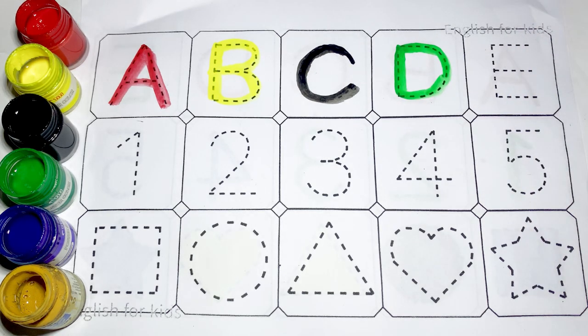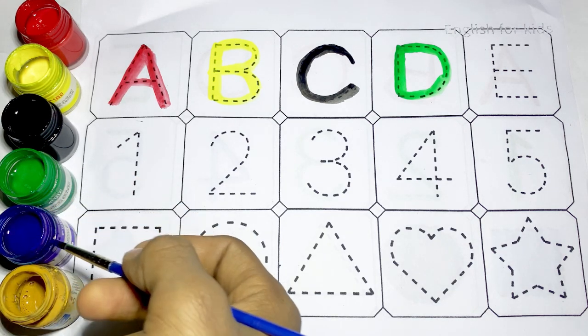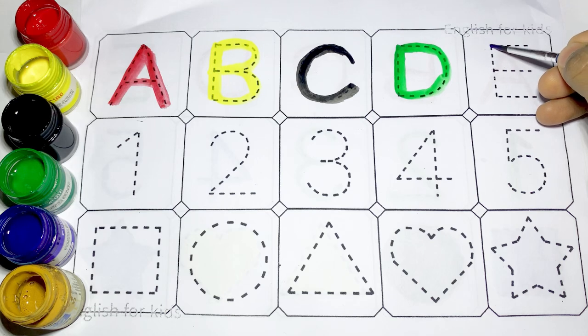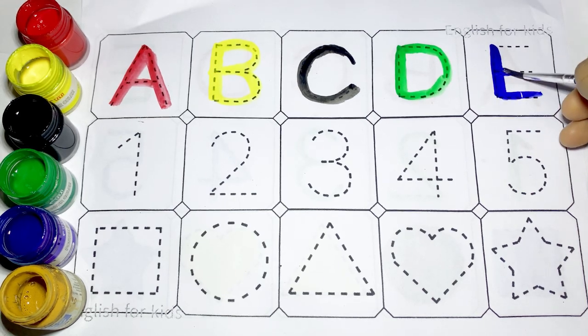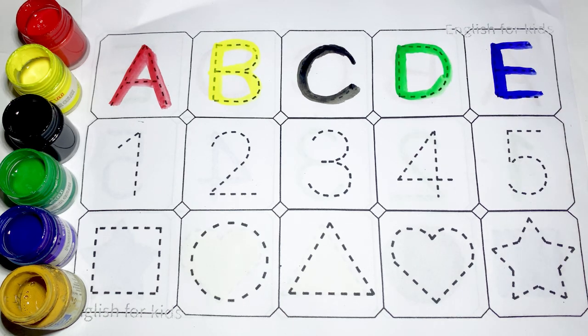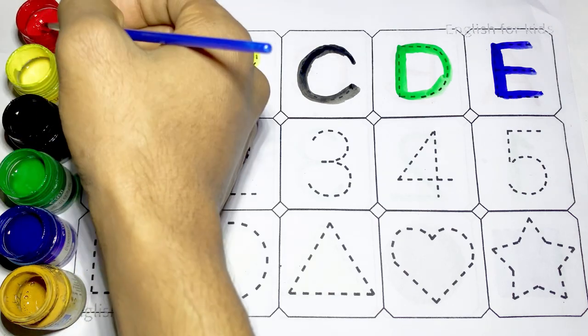Kids, now draw E. E for egg, E for elephant, the alphabets of E, and use blue color. Kids, now draw numbers, and first draw 1, the numbers of 1, and use red color.